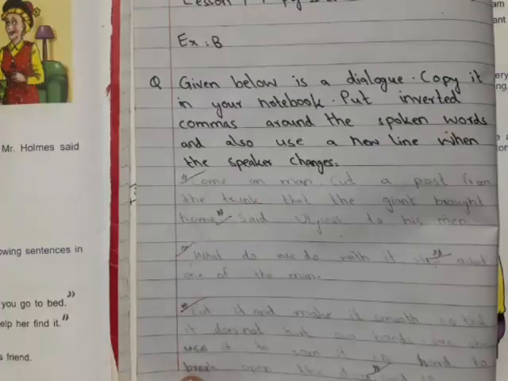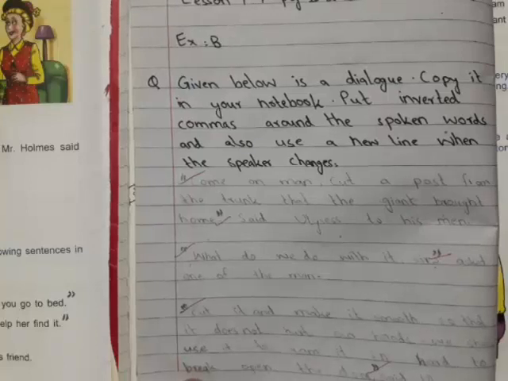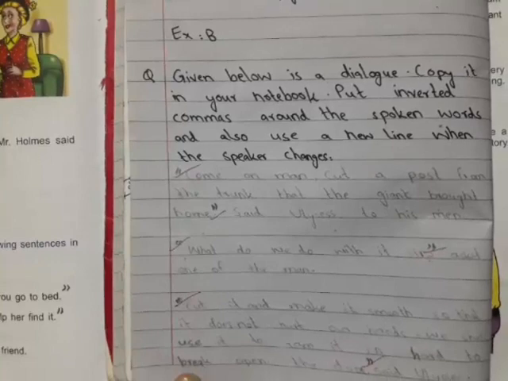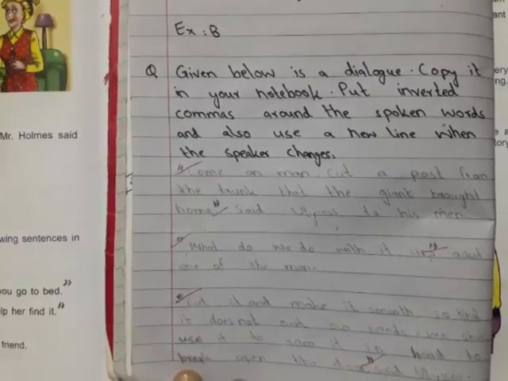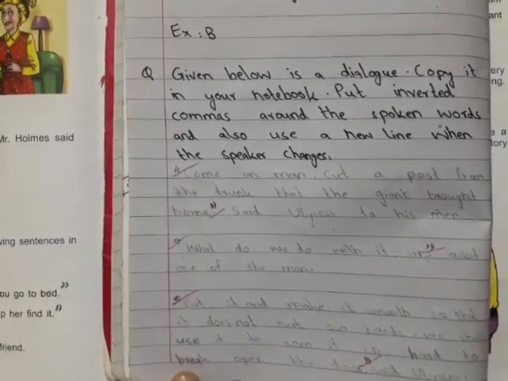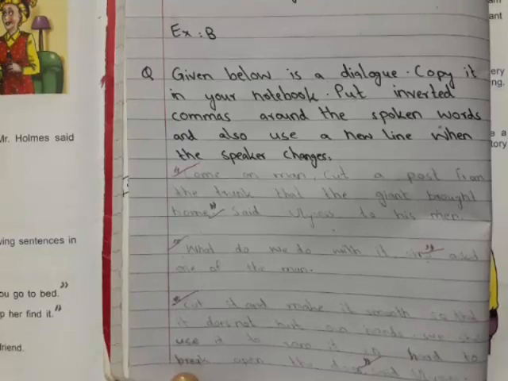Okay, come to practice B. The question given below is a dialogue. Copy it in your notebook. Put inverted commas around the spoken words and also use a new line when the speaker changes. So I have already done it and you have to copy it in your notebooks. Start writing like this.